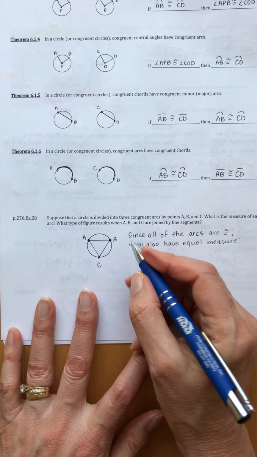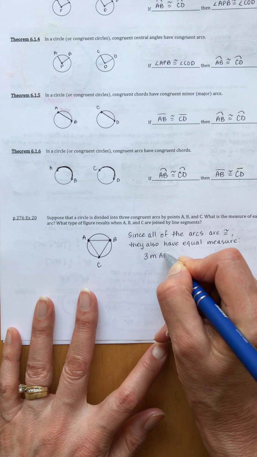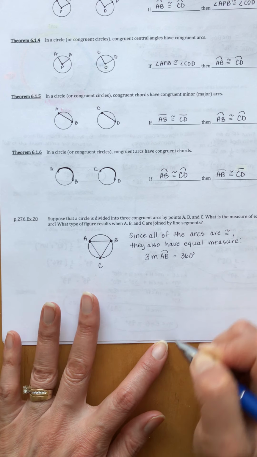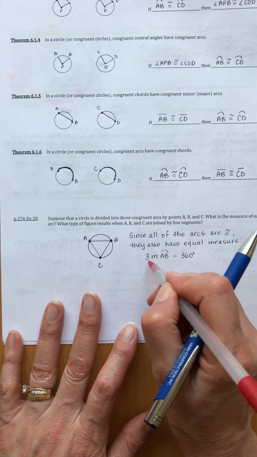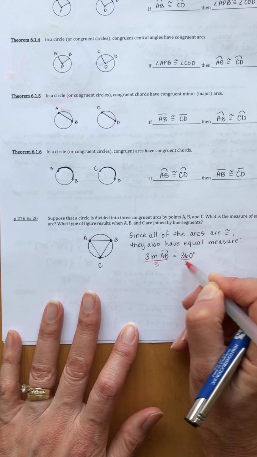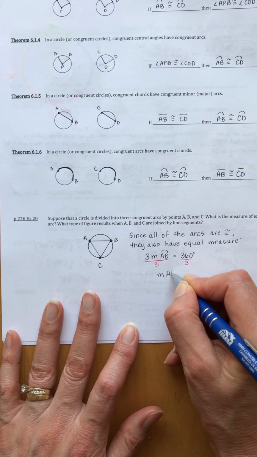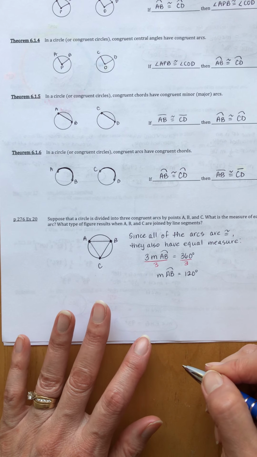So we know that there are 3 of them. So 3 times the measure of arc AB is going to equal 360 degrees, right? All the way around is 360 degrees. So if I divide by 3, that tells us what the measure of any one of those would be. So the measure of arc AB is equal to 120 degrees, okay?